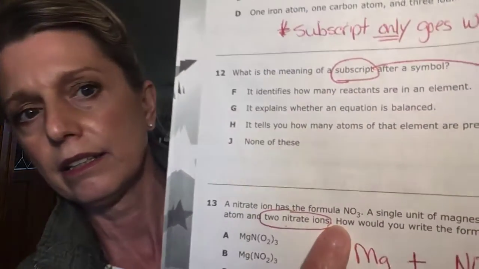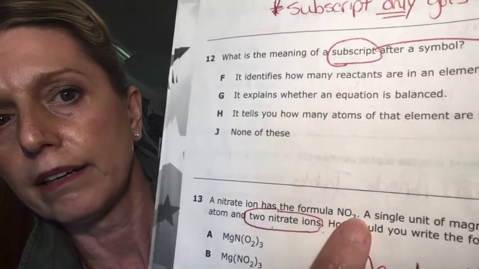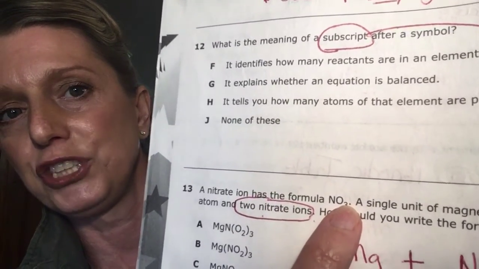Number 13, it asks you to write a chemical formula that has magnesium and 2 nitrate ions. So here they're giving you the formula for nitrate, right here. And it says you have 2 of them.